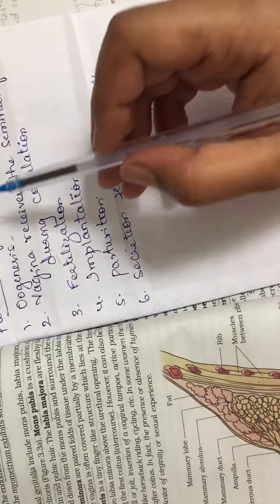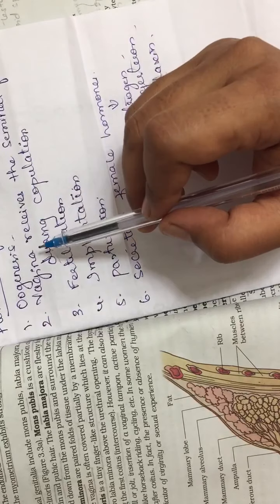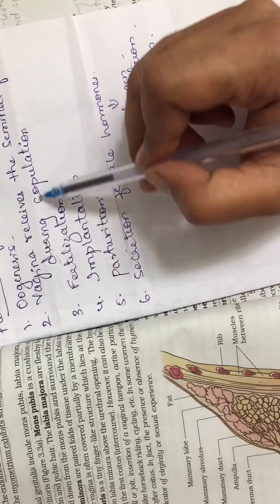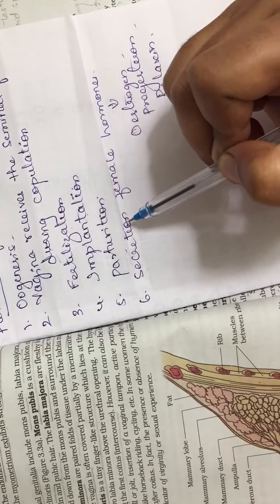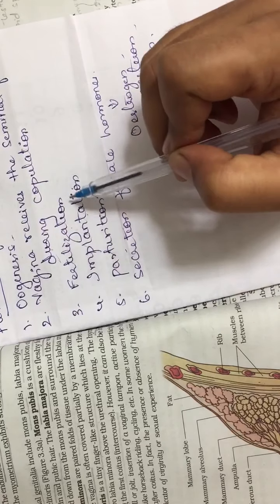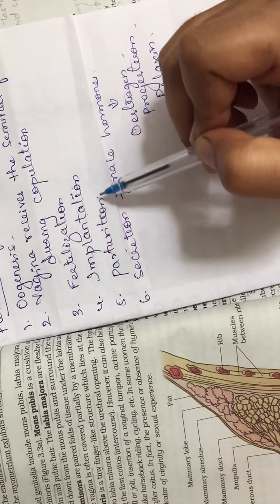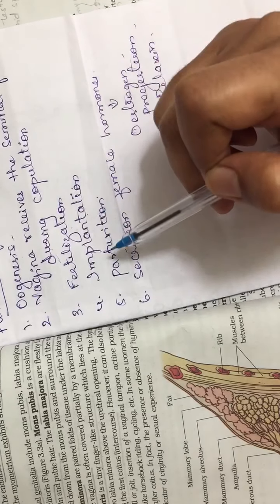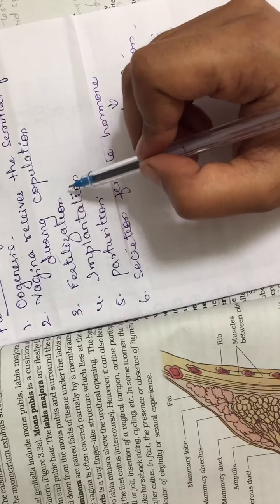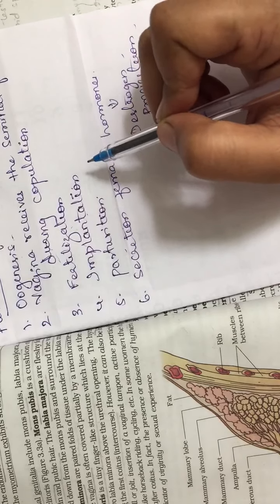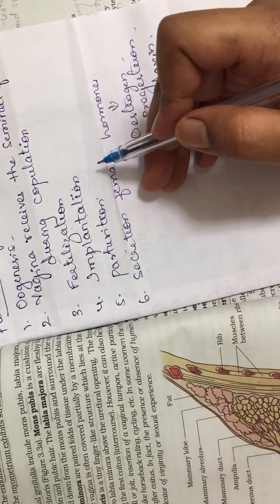Now, in these functions of the female reproductive system, I think we have understood only oogenesis and this one. The rest of the points which I have given, I shall explain, because each one we are discussing separately in my next videos. So till then, wait and watch, and we shall discuss each one. These are some of the functions of the female reproductive system.